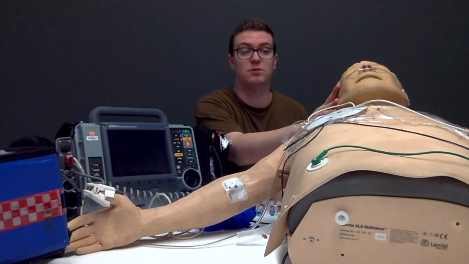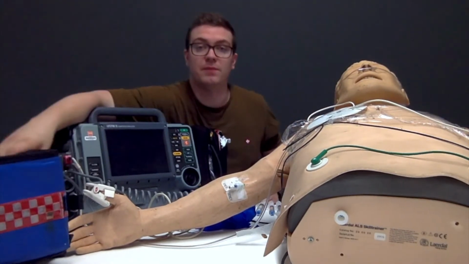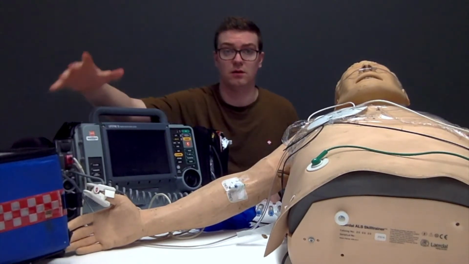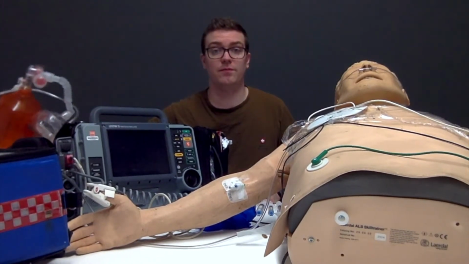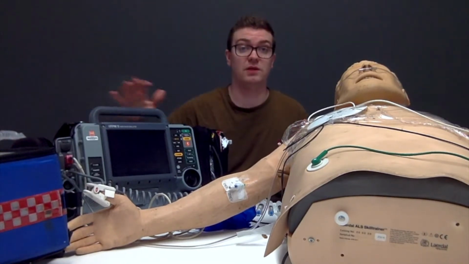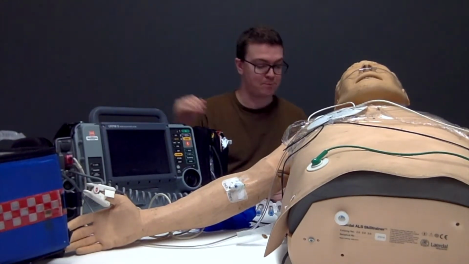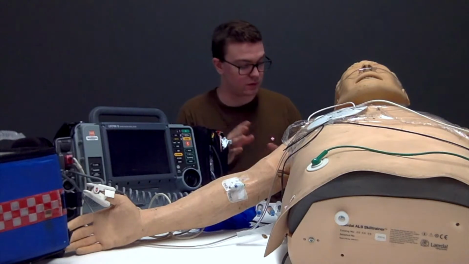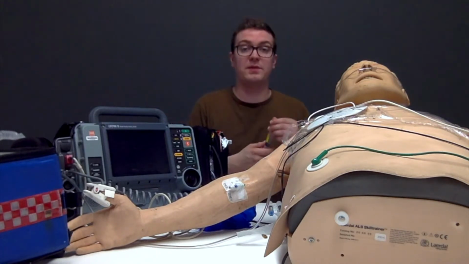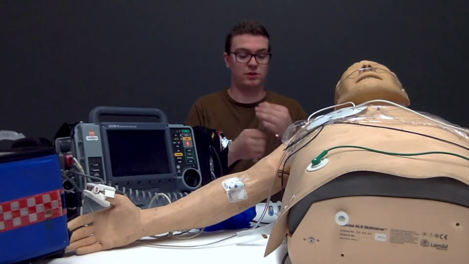So I've started on some nasal prongs. Like I said before, we have our oxygen viva here with all of our oxygen masks. We also have our extra adjuncts close at hand if necessary, if there's any deterioration of that airway. Now, once we've done all this, we're going to administer our drug of choice.